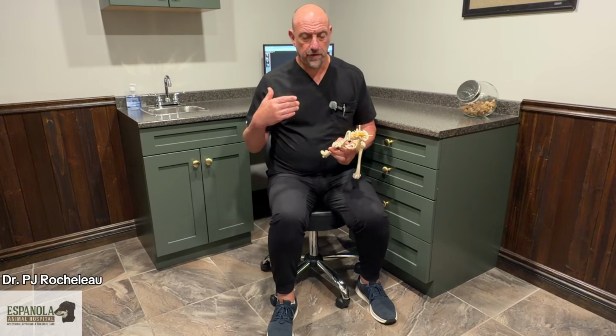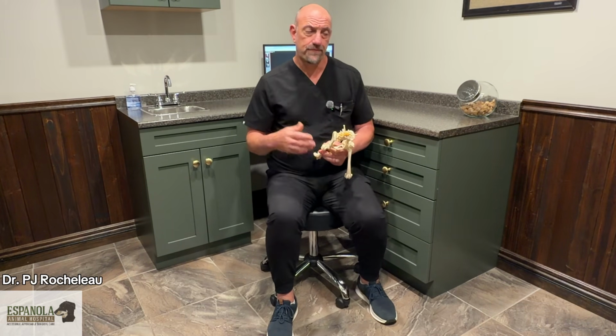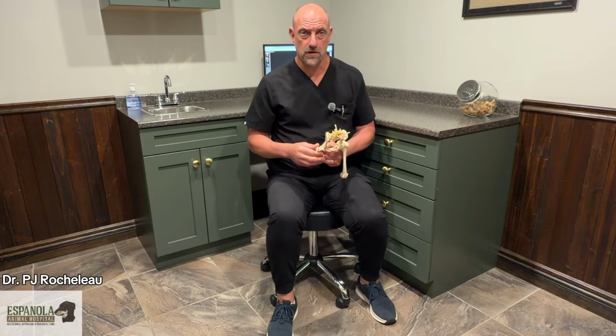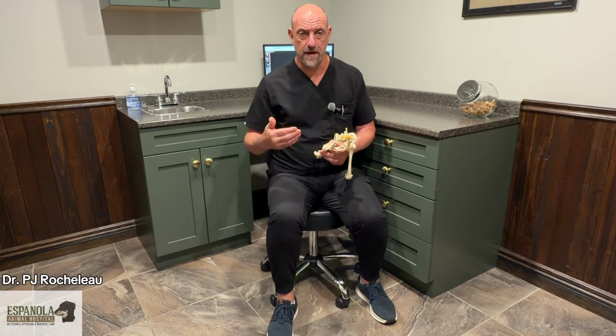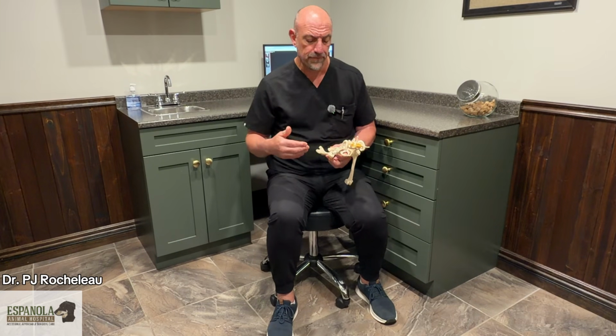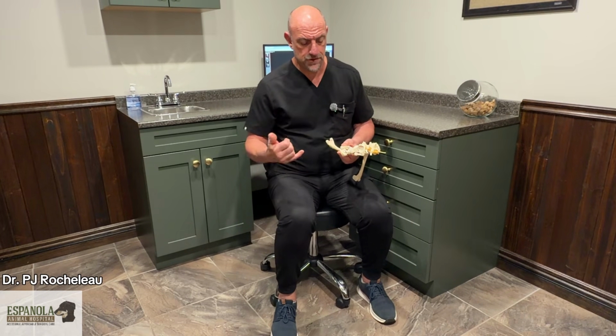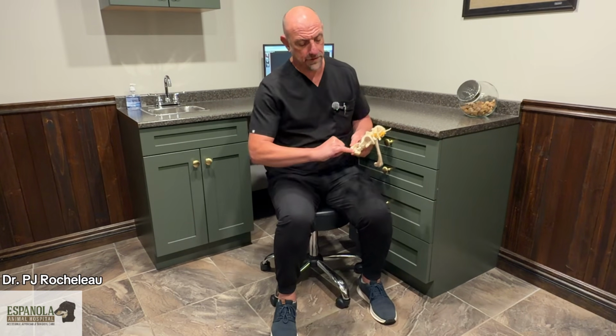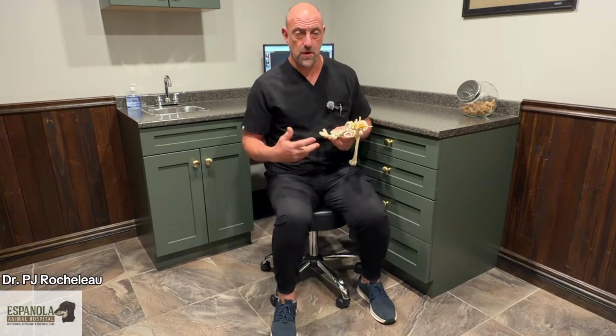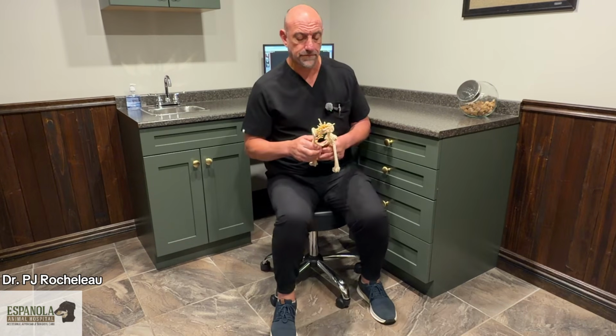So the first option is a historical procedure called an FHO, or femoral head ostectomy. And the way that works is you go into the hip joint and you take a sagittal saw and you cut off the femoral head and neck, throw it away, and then close the joint capsule over the hole.